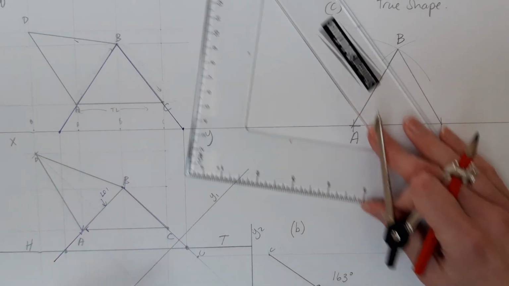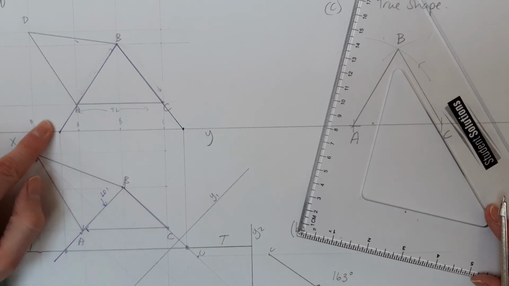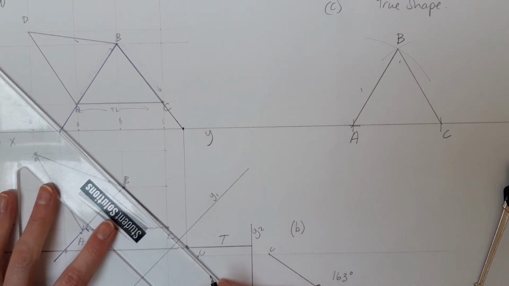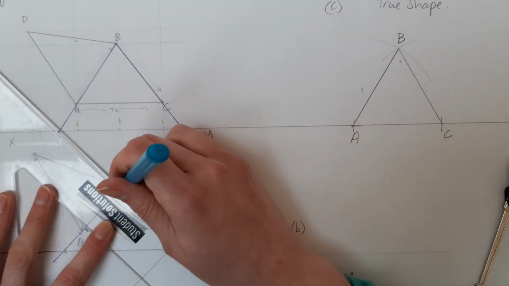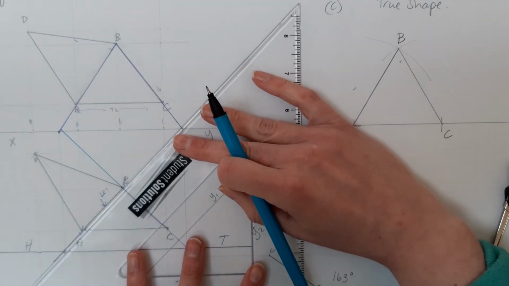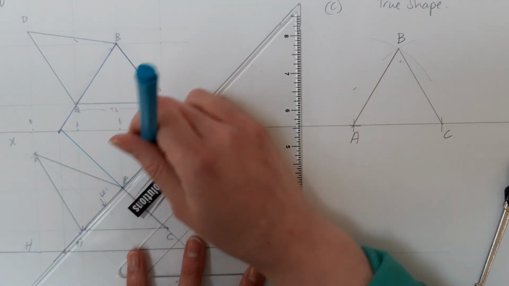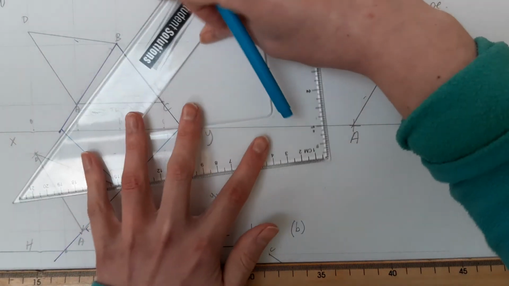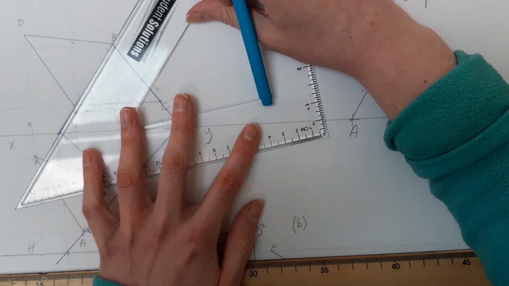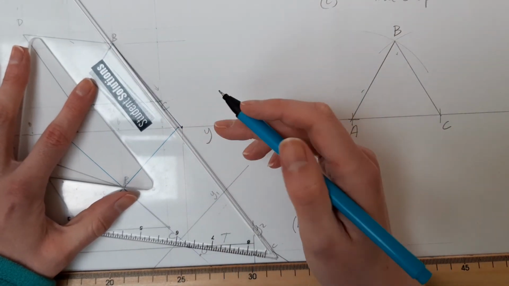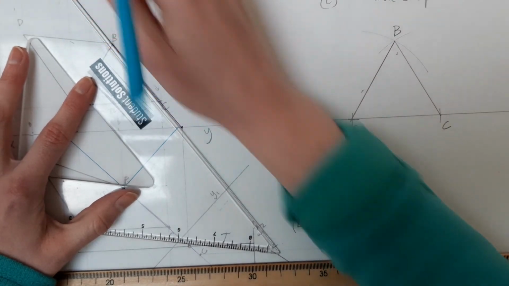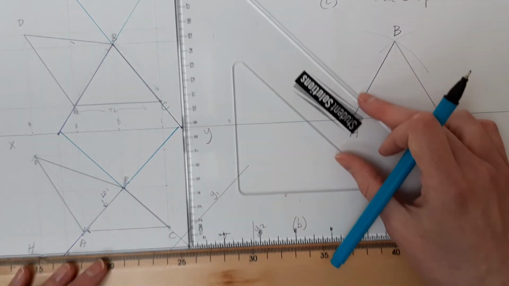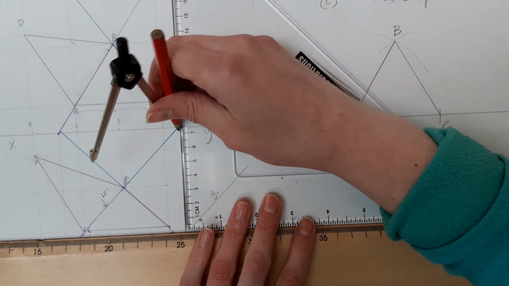We now need to find VT, and in order to do it, all you're doing again is the same thing in reverse. So I'm going to continue on BC till it touches the ground in the opposite direction. I'll do it in a different colour so it's a little bit more obvious. Continue on BC, continue on AB, and see where they are in elevation then by bringing the points up.